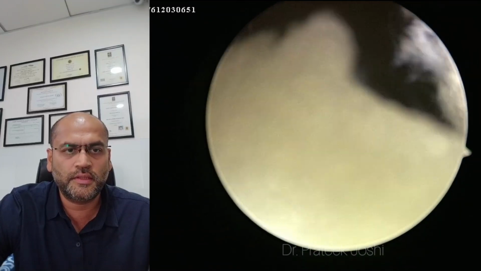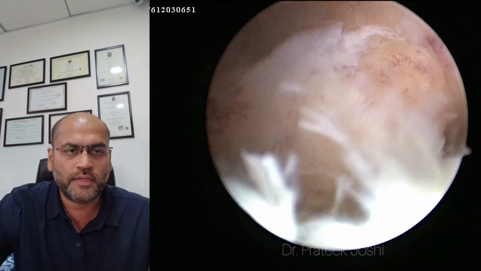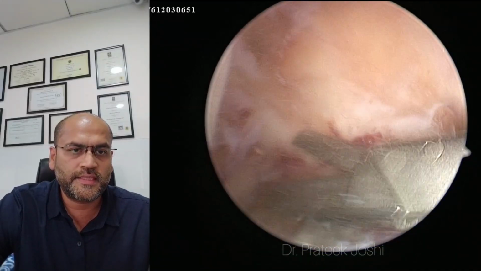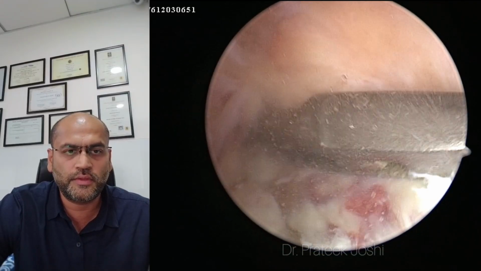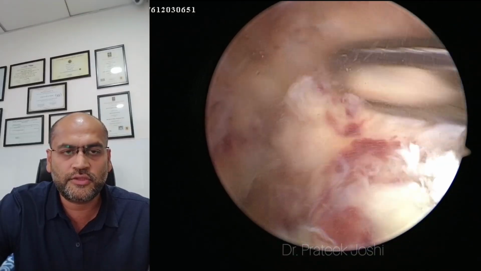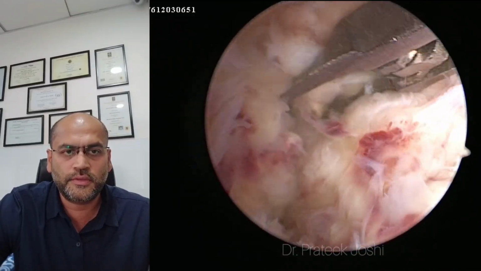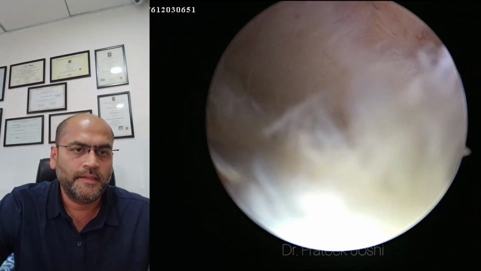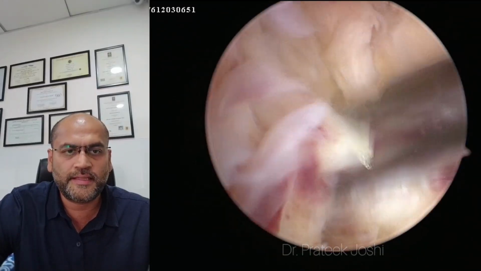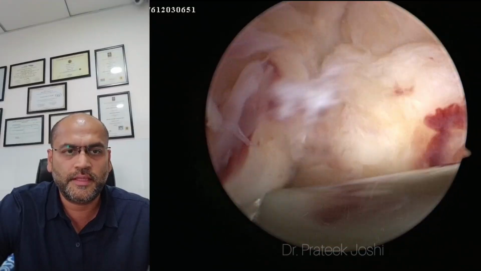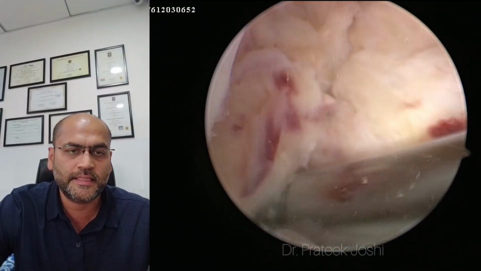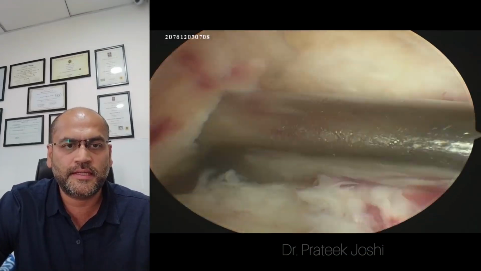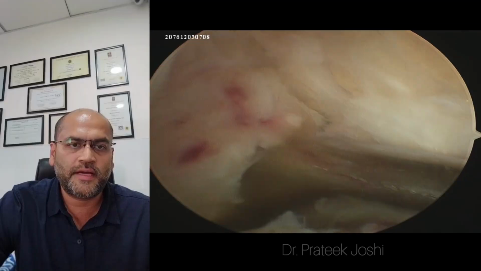We need to remove the fat pad for us to have a better vision all around the intercondylar notch. What you are seeing is I am using an arthroscopic punch to remove remnant ACL tissue from the femoral side. This step is important to identify the femoral ACL footprint. Unless we understand where exactly the femoral ACL footprint is, it will be difficult to do anatomical ACL reconstruction surgery. As you can see, I am using an arthroscopic punch and arthroscopic shaver to identify the femoral footprint.